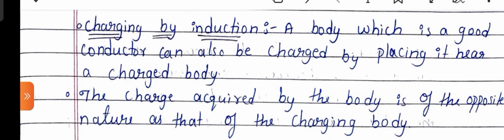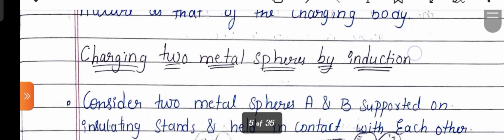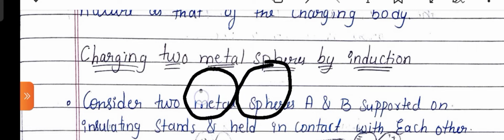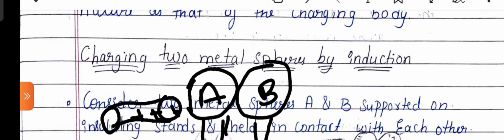The next topic we are going to deal with is charging two metal spheres by induction. For this, first we have to consider two spheres, let's say A and B, which are supported by an insulating stand. First, a positively charged rod is brought near one sphere, let's say near A. The free electrons present in both spheres will accumulate to the left of sphere A, as they are attracted towards the rod.